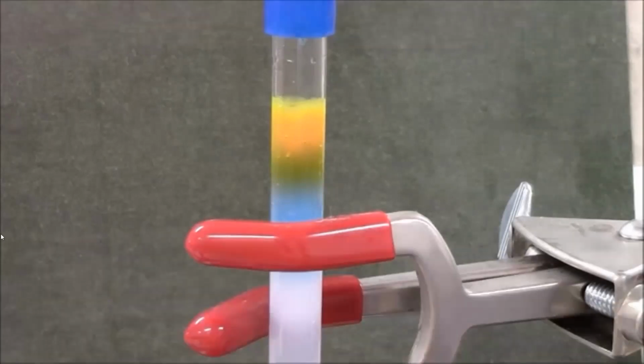I'm going to try to have a decently large volume this time of buffer on the top. About a milliliter would be great. If I do this well, then the buffer that I put on the top remains colorless because all the colored molecules have already gone into the gel.